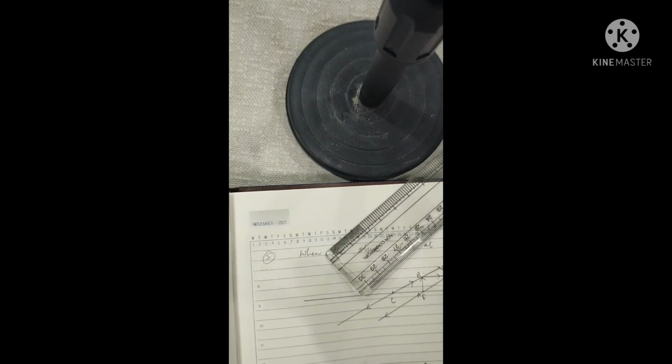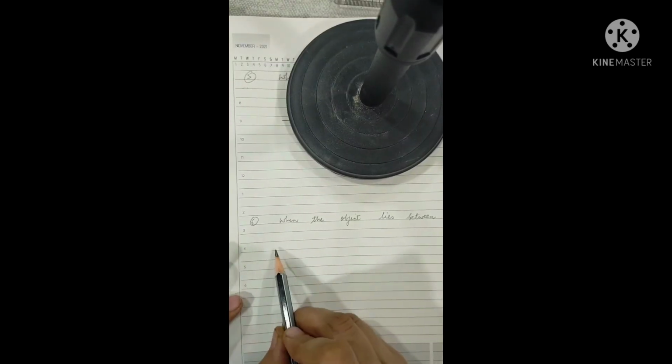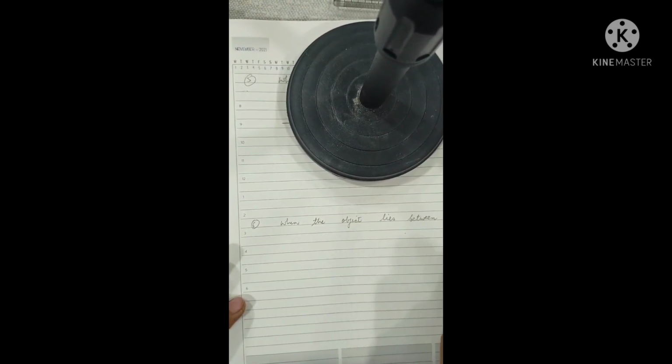It's just the opposite case of the first one, in which we discussed that if the object is at infinity, the image formation was there at focus. But now the object is at focus, so that means the image formation will take place at infinity. Now let's consider the sixth case, when the object lies between focus and pole.